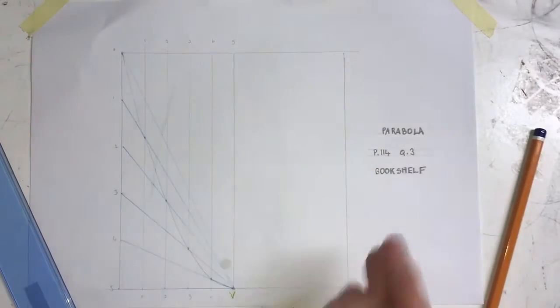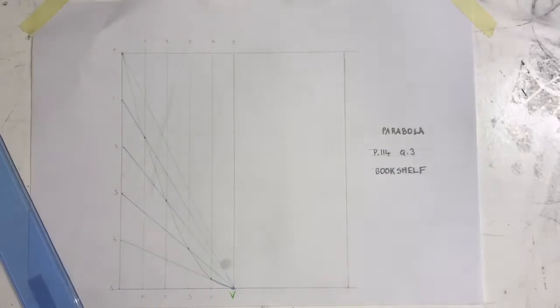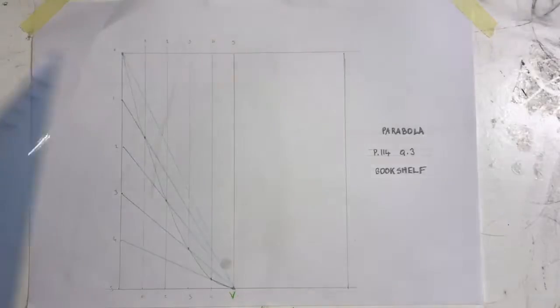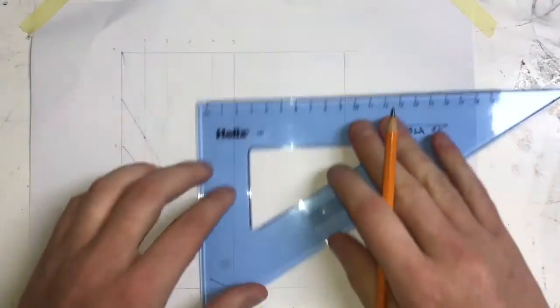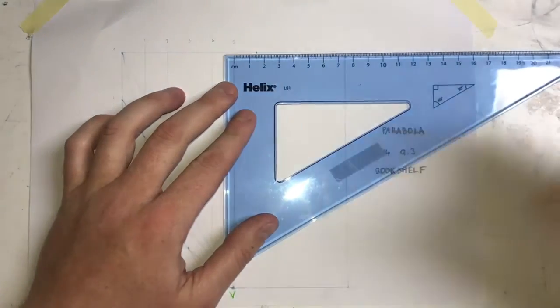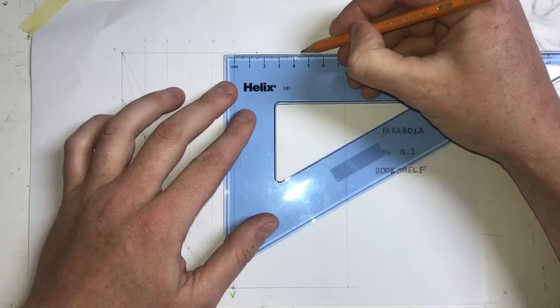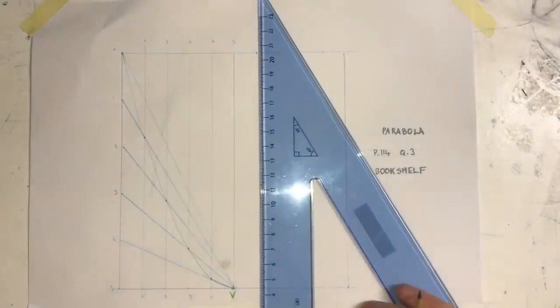Okay, so you need to flip this across to the other side. A couple of things you can do. I'm just going to repeat the process again, just for extra practice. You could mirror each one of these points across if you want to, but I'm just going to continue by measuring the points across, 15 spaces here.